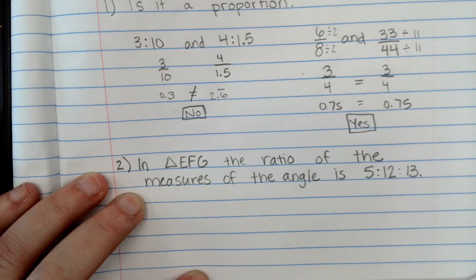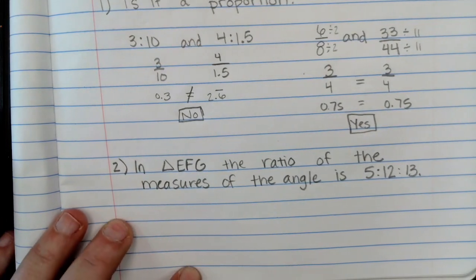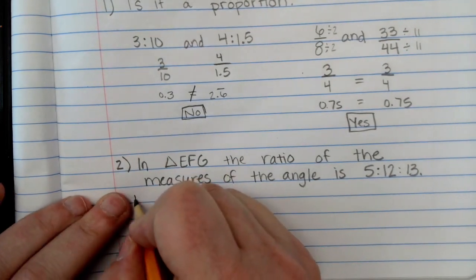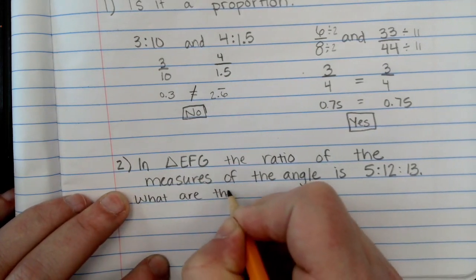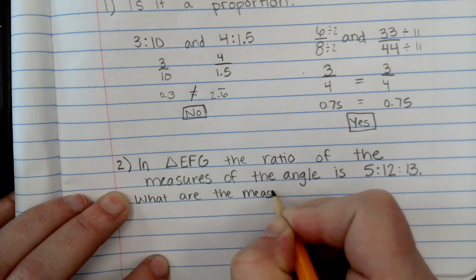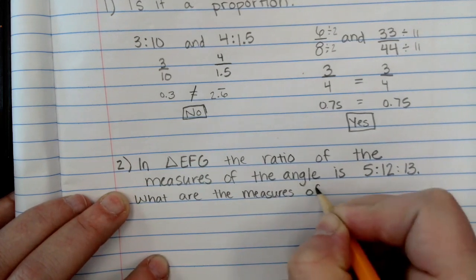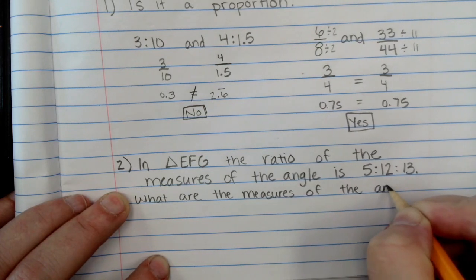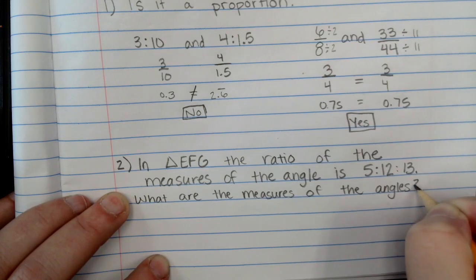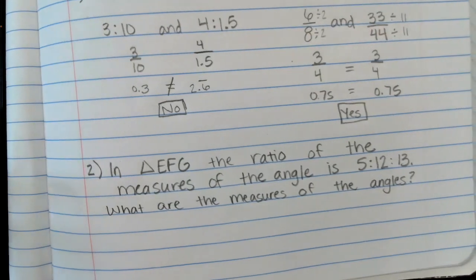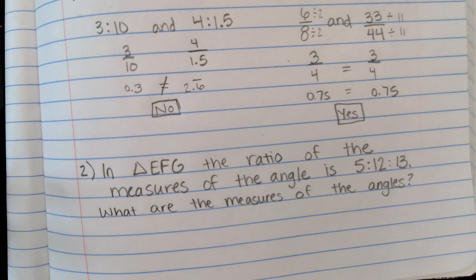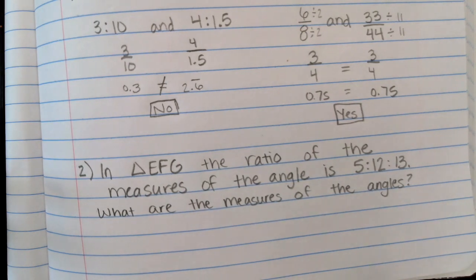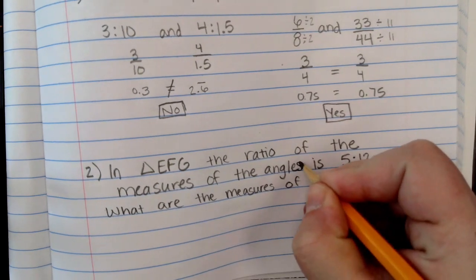My question is going to be, what are the measures of the angles? The ratio of the measures of the angles is 5 to 12 to 13. And we want to know what are the measures of the angles.